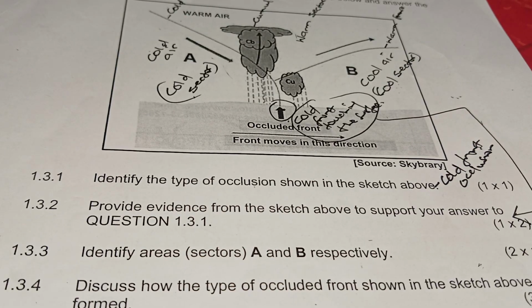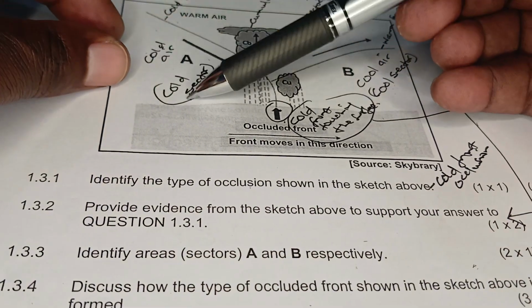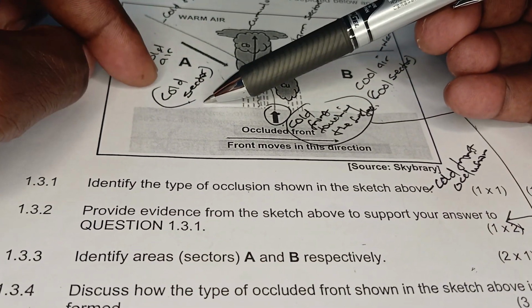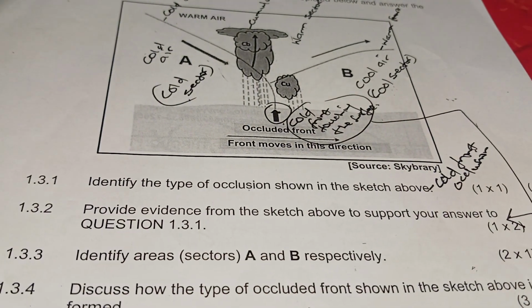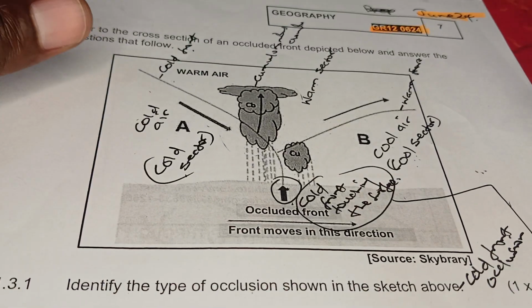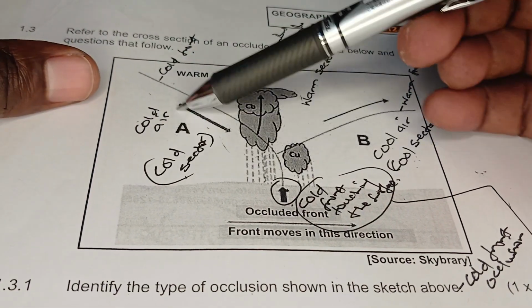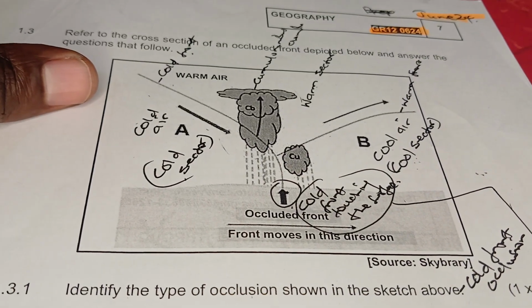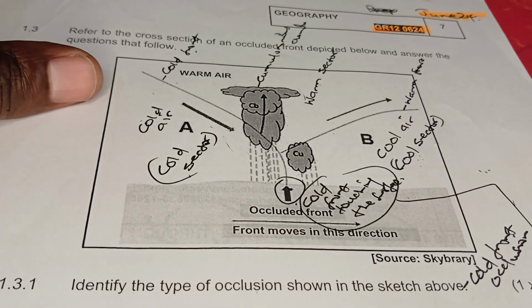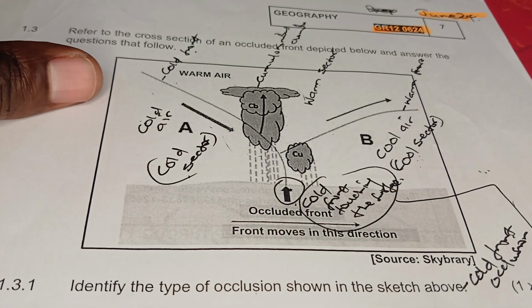The cold air undercutting the warm air and the cool air in front. The position of your cold air also supports it, because it's behind the cold front and the cool air is ahead of the warm front. So that also supports that it is a cold front occlusion. We have written that already on this diagram. Cold air behind the cold front, then cool air ahead of the warm front, okay? So this also helps to substantiate that it's a cold front occlusion.